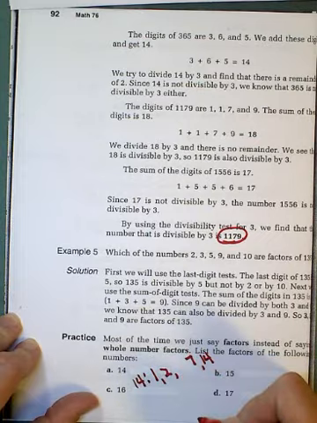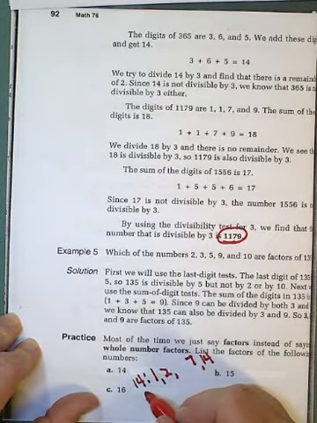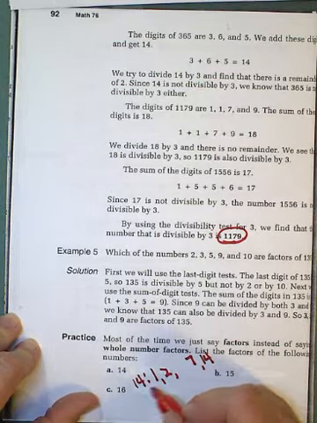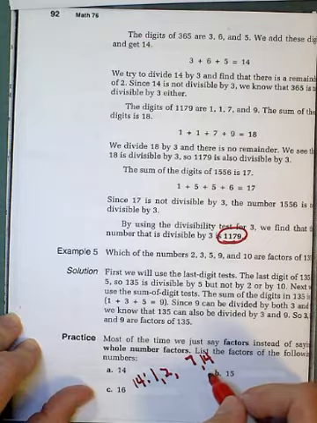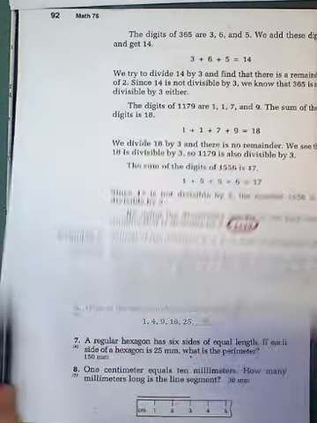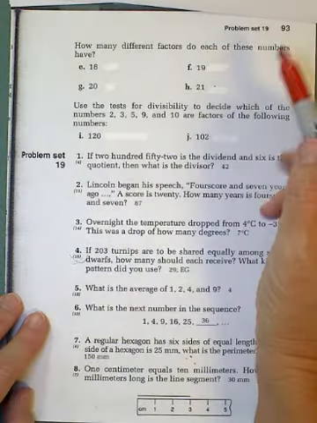I've just done A for you. The factors of 14 are 1, 2, 7, and 14. This is how I want you to solve and write out the problem, please. Your lesson practice continues on page 93.